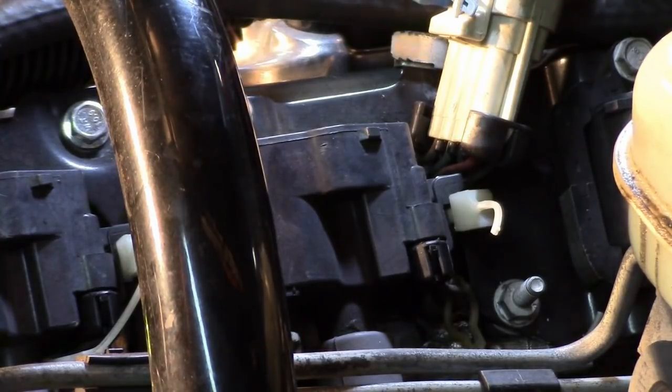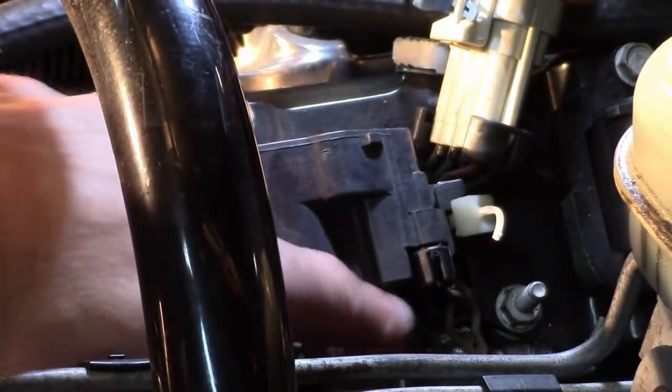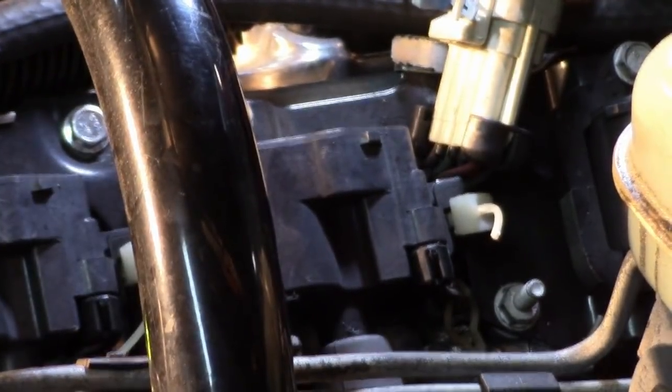One of the things, I think I mentioned before, was that this was a coil-on-plug system. This is actually technically not. This is a coil-near-plug system. If we look here at the bottom of the view, let me move the camera, we can see that is a spark plug wire here, but it's very, very short.